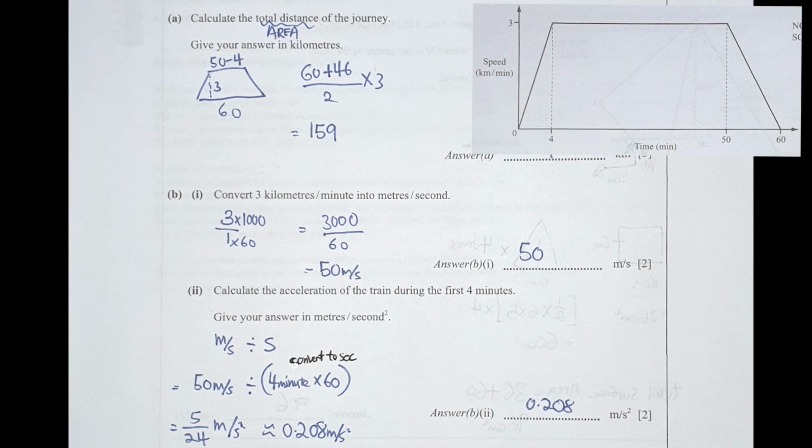As for the last question, question 22, calculate the total distance. This one will be identifying the area. So the area of this shape will be taking the top, which is 46, and the bottom of 60, add them both up, divide by 2, multiply by the height, which is 3 here. So your final results 159.